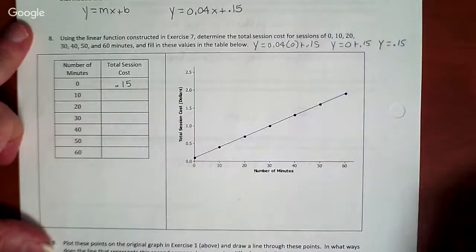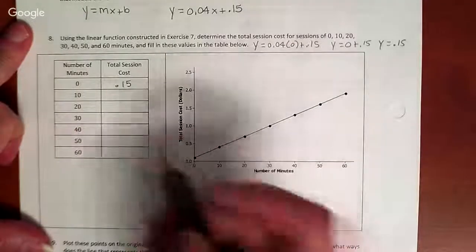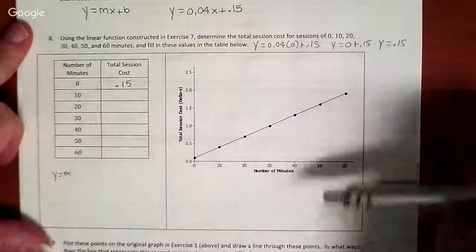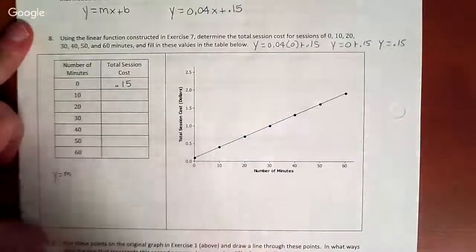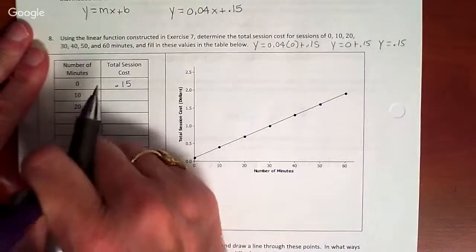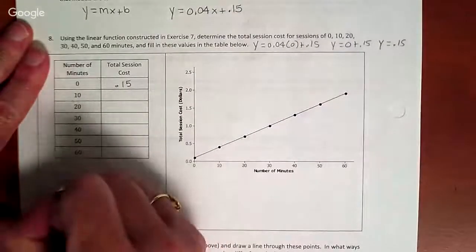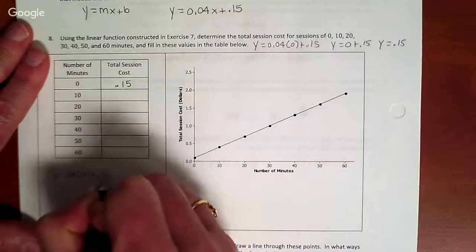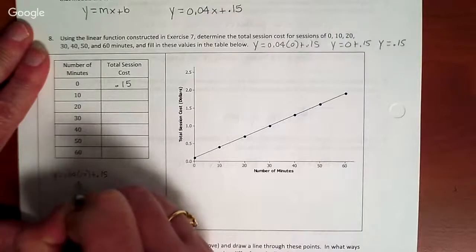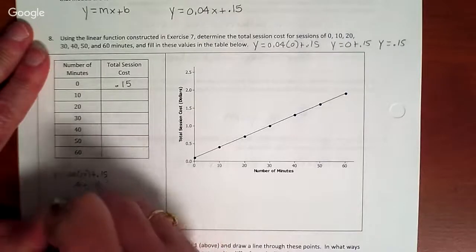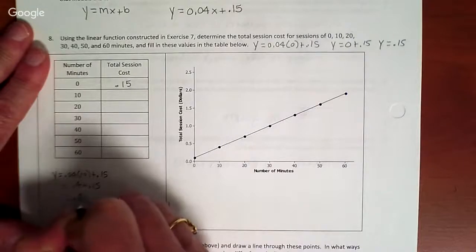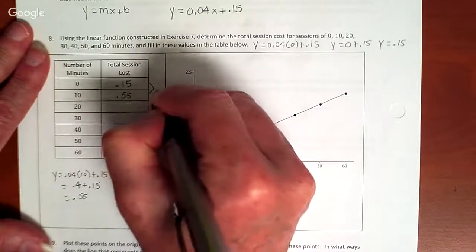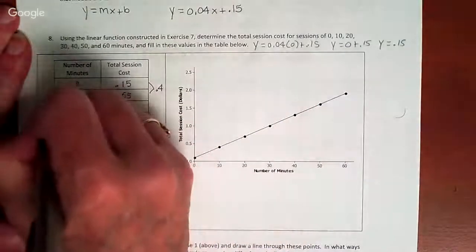Now to find out what it is for 10 minutes, so that we can find our pattern here, we have Y equals, and not even mx plus b, let's just replace here because we know what our equation is. So we've got 0.04 times 10 plus 0.15. So we have 0.4 plus 0.15, which equals 0.55. So we're going up by 40 cents, and here we're going up by 10.